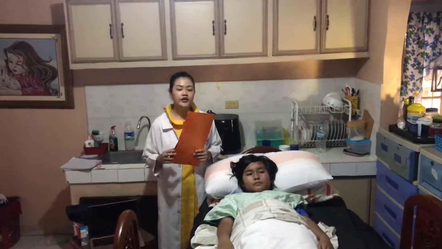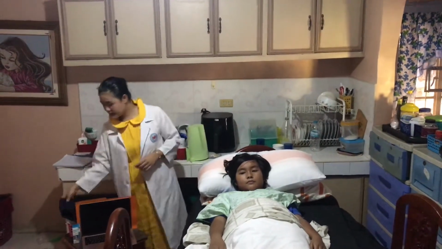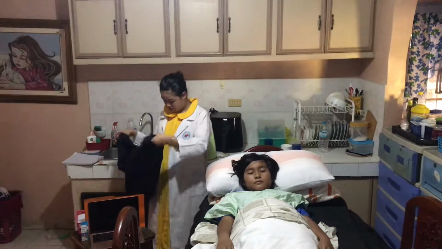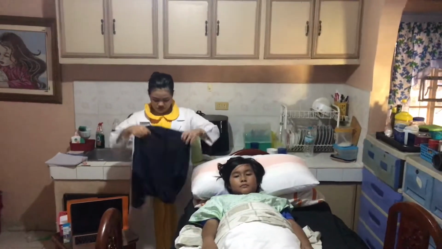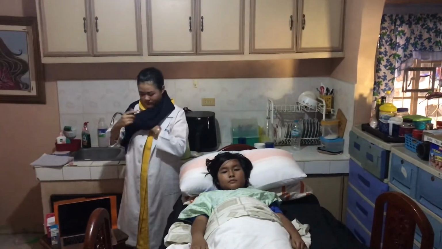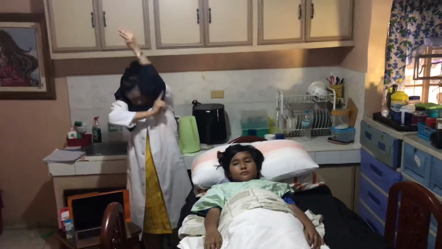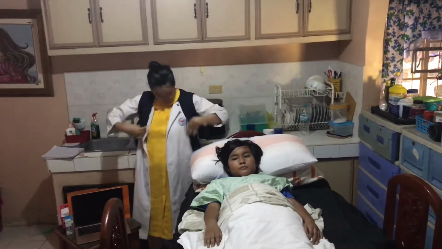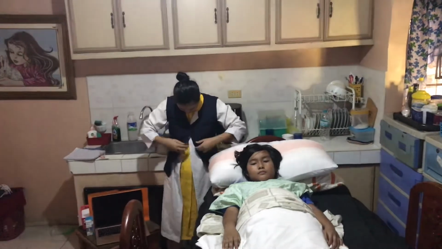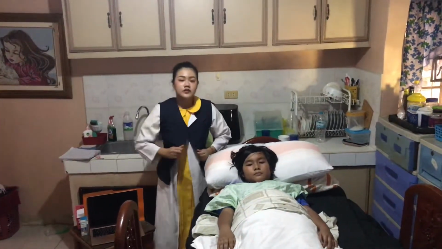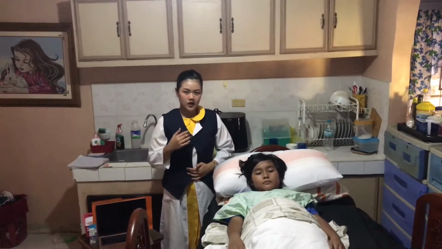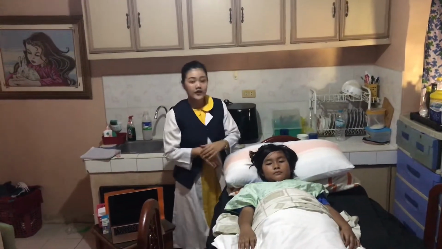We have here also the improvised medication vest. I'll just wear it like this. So I'm showing that I wear it to the bottom.